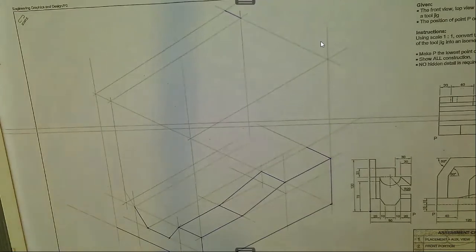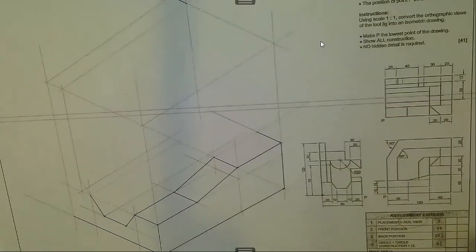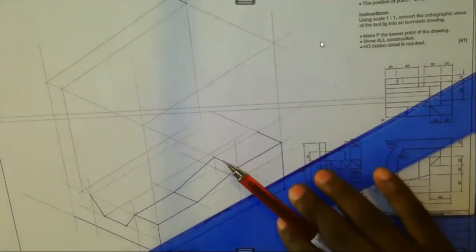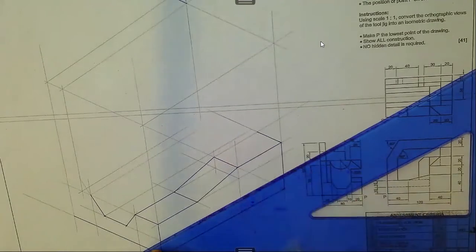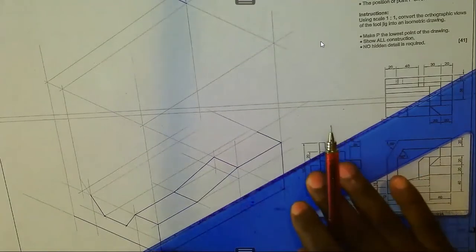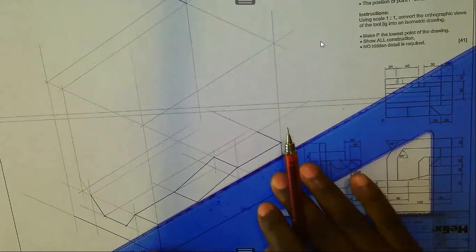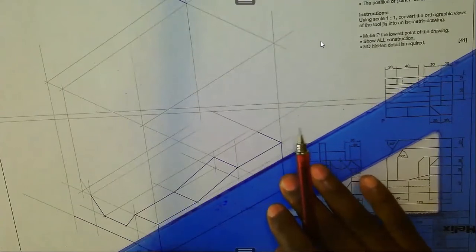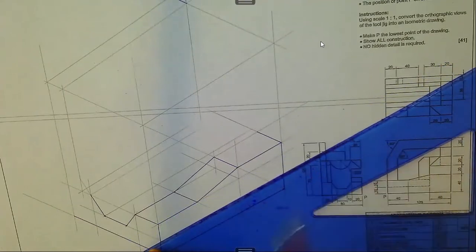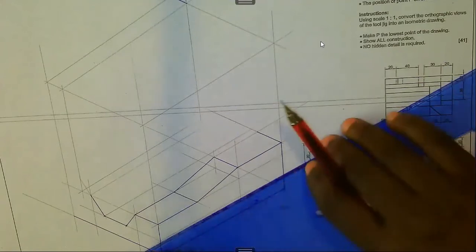So if we take this level here, then we bring it there because this level here is ending in line with that, which is that one. So we can transfer this level. Let's take it from here. Just verify with the lines which are already there. Like this.